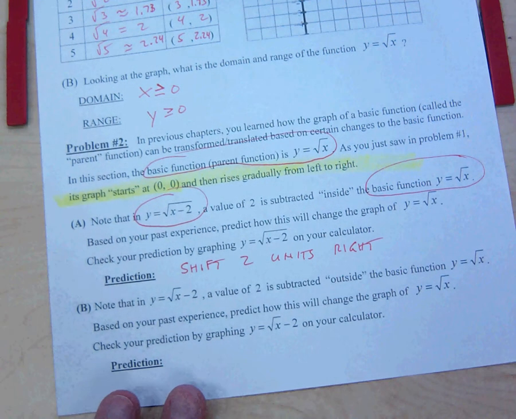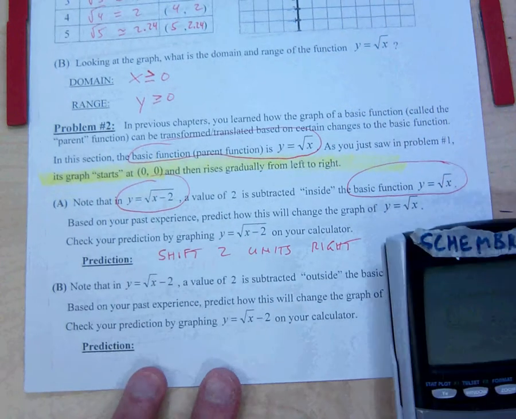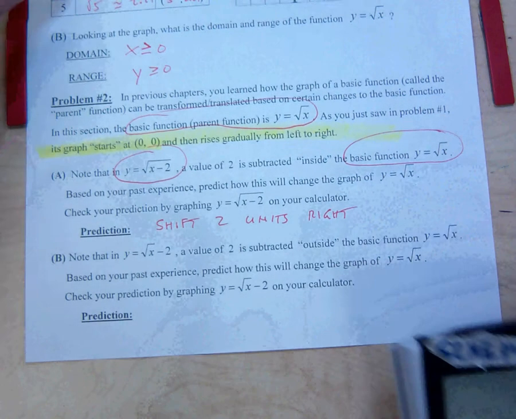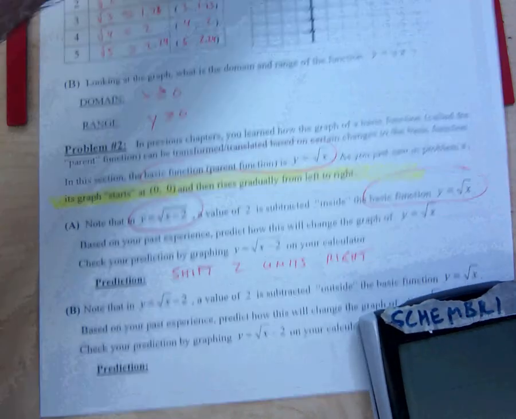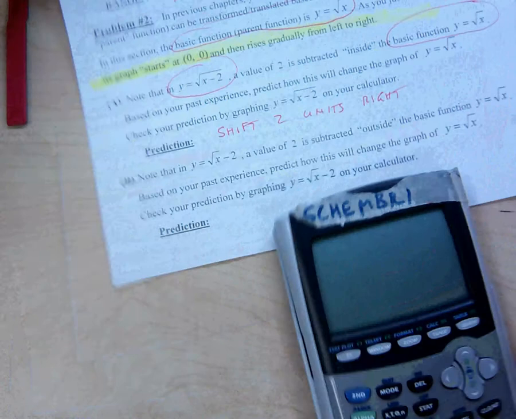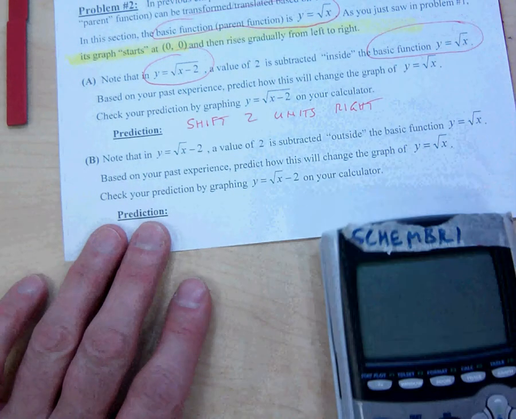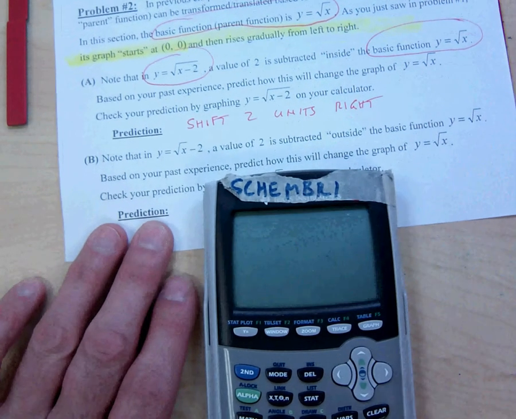Are you ready? Okay, heads up, guys. Here we go. Watch. I'm telling you, you guys are going to lose points if you're doing anything but focusing here.